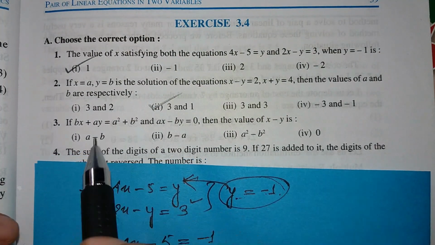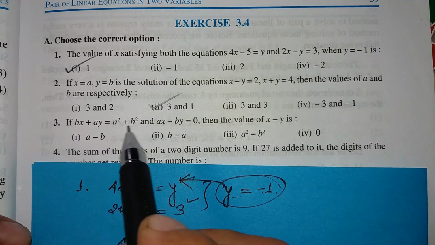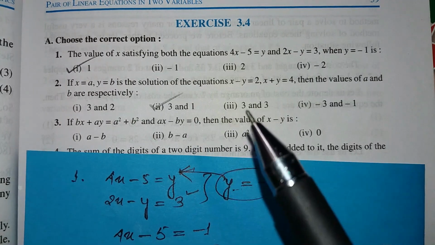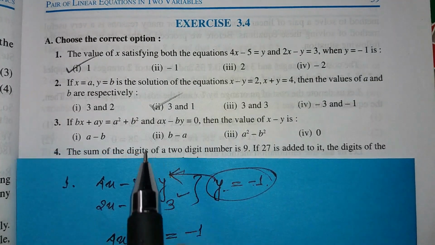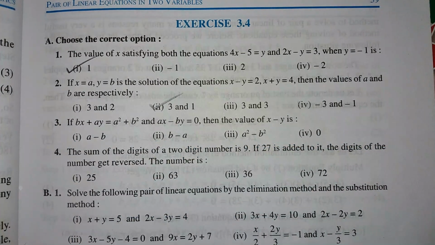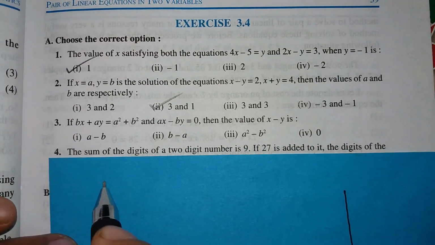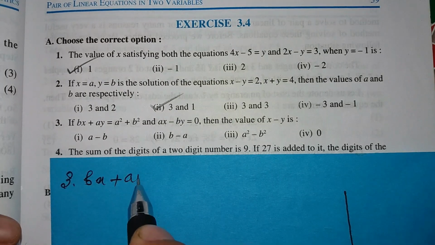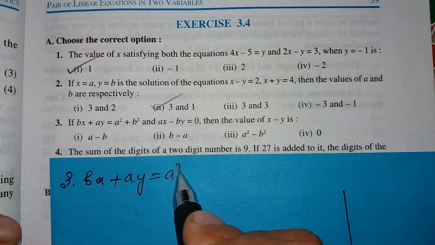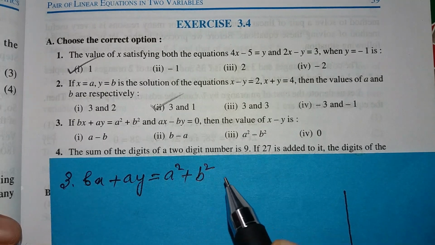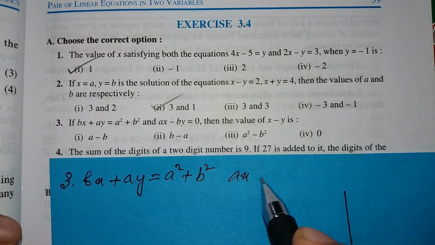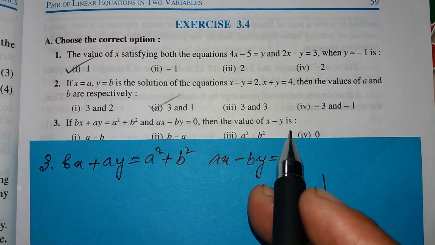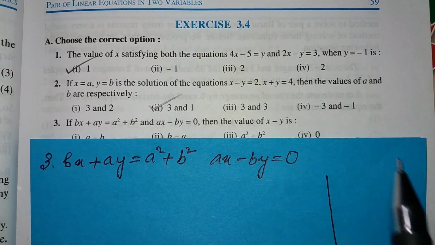Now let's see the next one. If bx plus ay is equal to a square plus b square and ax minus by equal to 0, then the value of x minus y is. Okay, here we have bx plus ay is equal to a square plus b square, and ax minus by equal to 0. Here we have to find the value of x minus y.